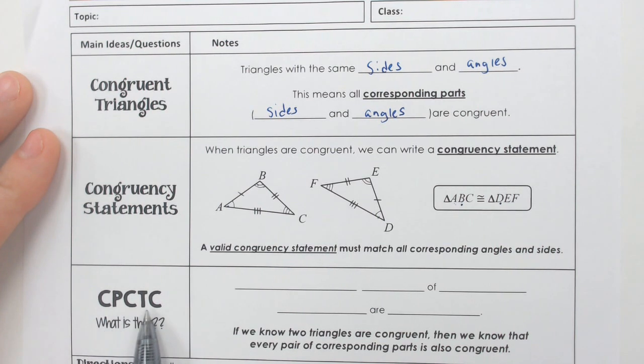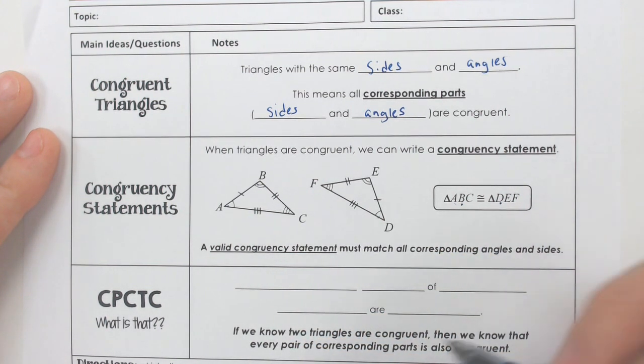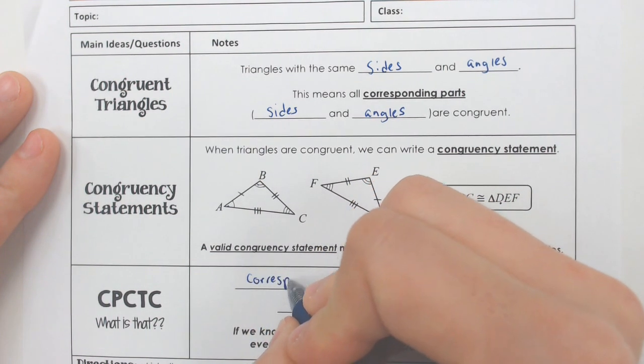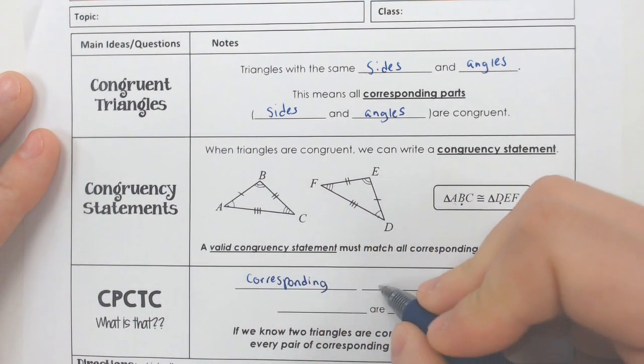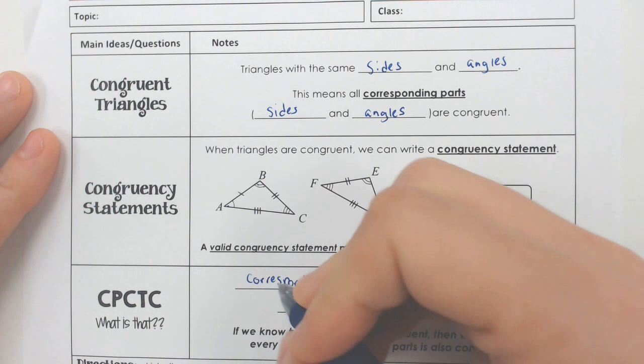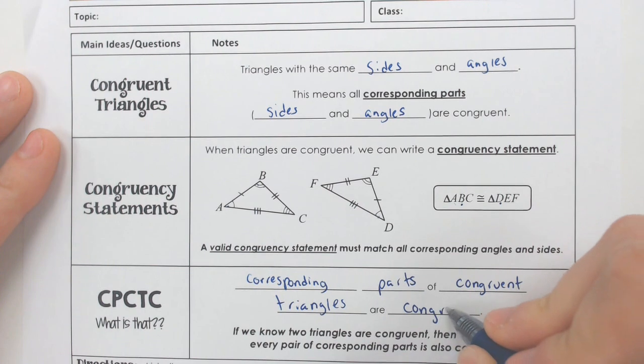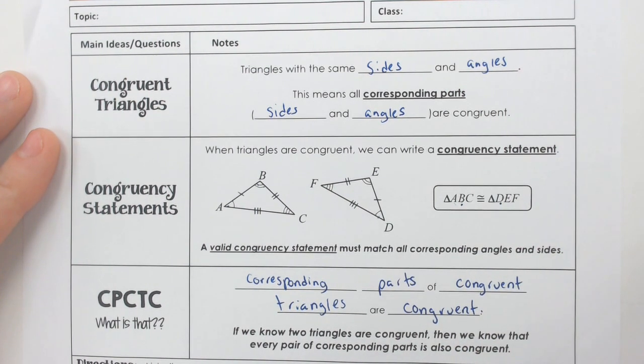So CPCTC, you'll hear me mispronounce it plenty of times because that is way too many C's and P's and T's. What is it? Well, that means that corresponding parts of congruent triangles are congruent. So if you were told that two triangles are equal to each other, then you could figure out that all other angles and sides of that triangle would also be equal. And that is corresponding parts of congruent triangles are congruent.